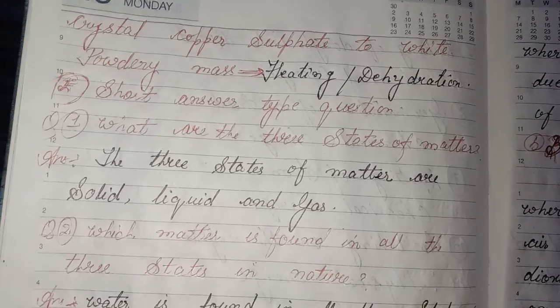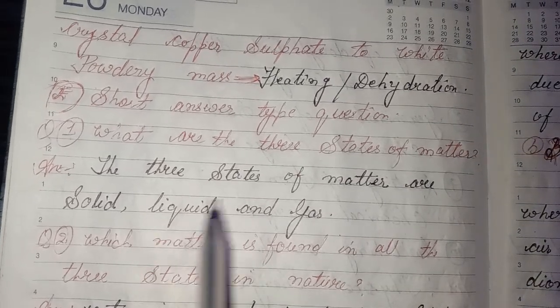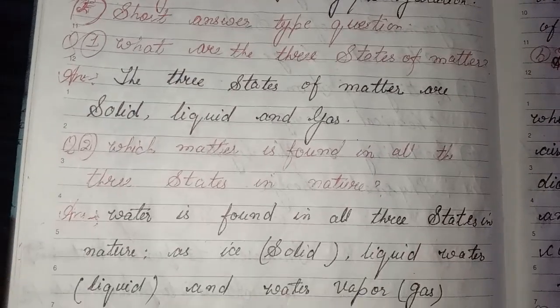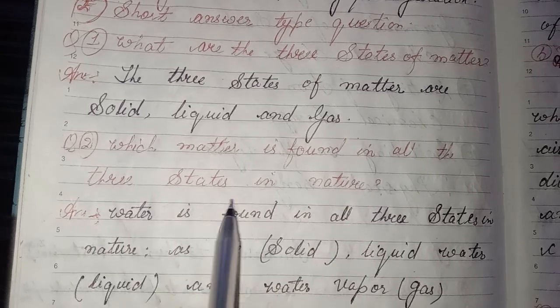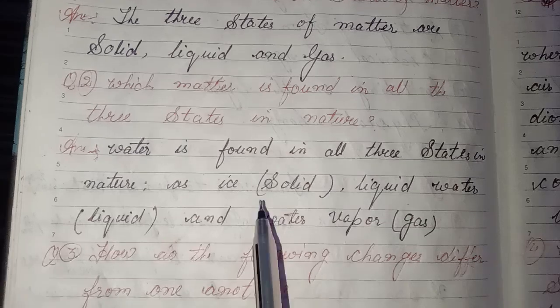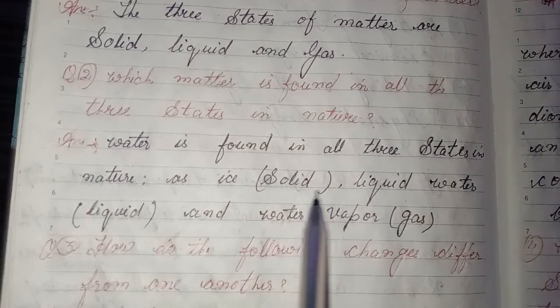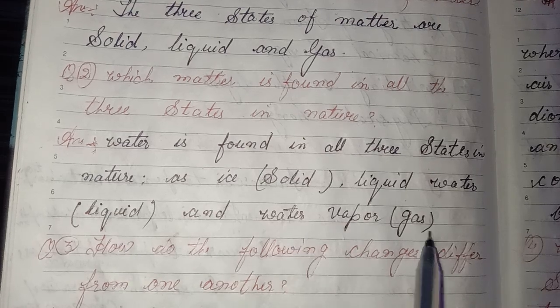Now the short answer type questions. First, what are the three states of matter? Answer: the three states of matter are solid, liquid and gas. Second, which matter is found in all the three states in nature? Water is found in all three states in nature as ice, solid, water, liquid, and water vapor, gas.